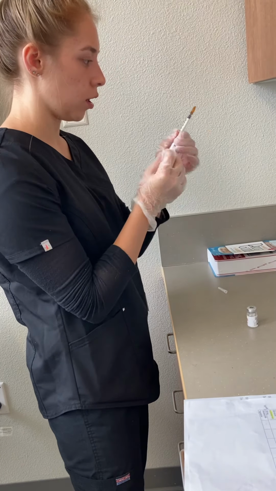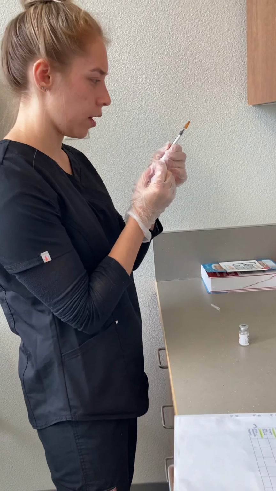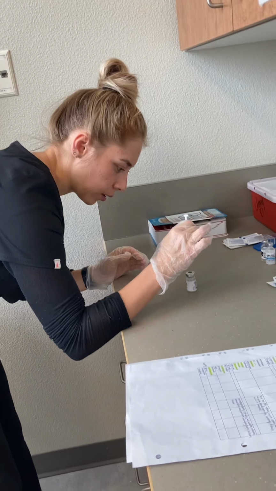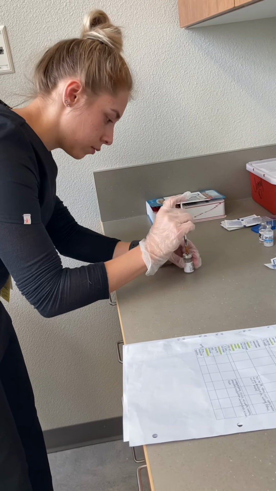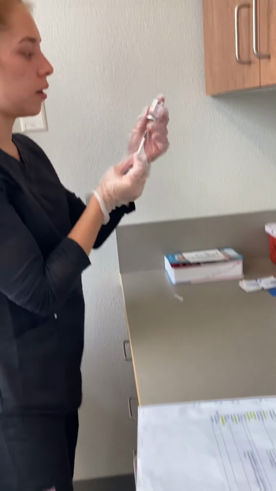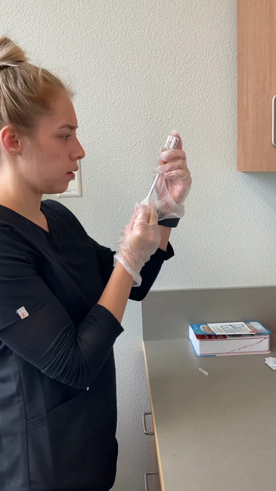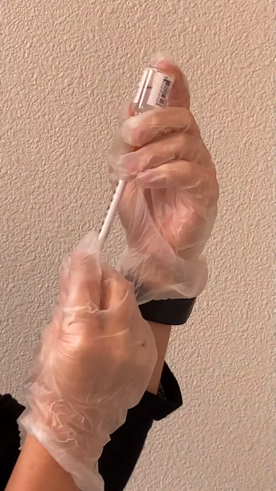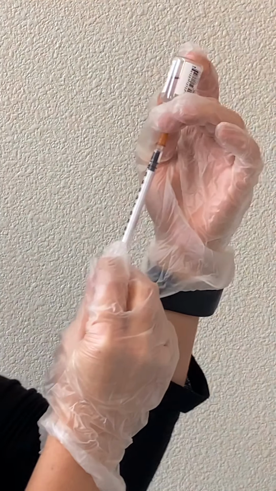So I'm going to draw up 0.1 milliliters of air, and into my medication, inject, and then draw up 0.1 milliliters of medication. Go a little bit over.